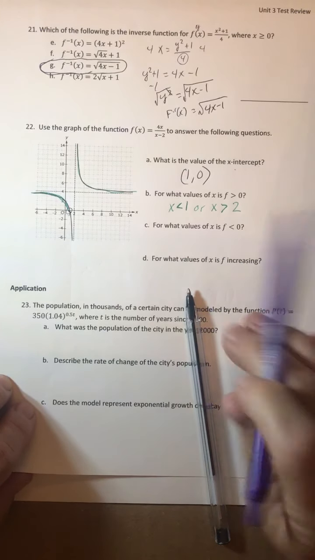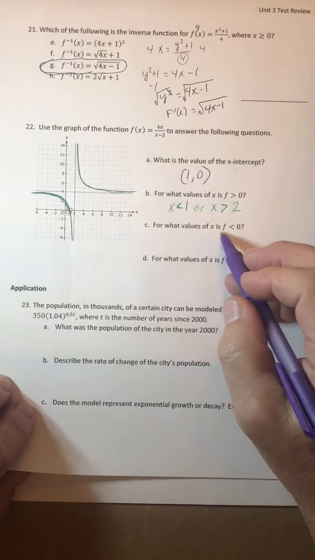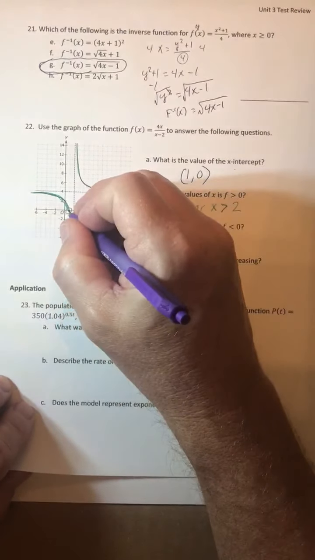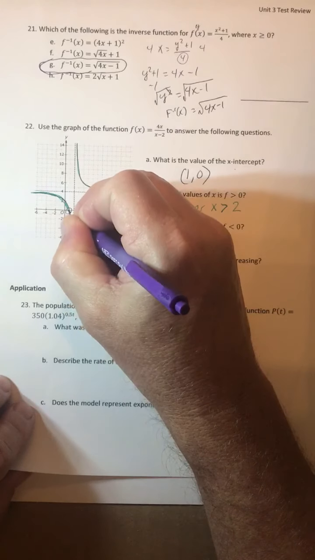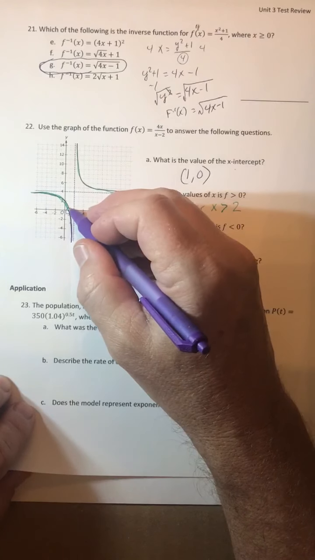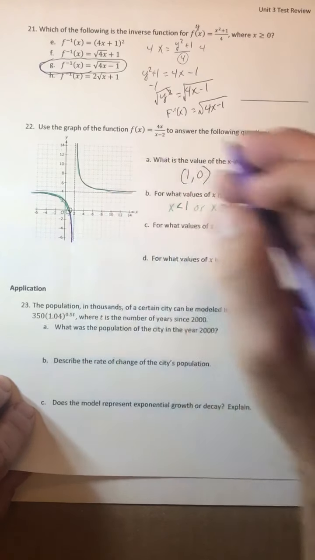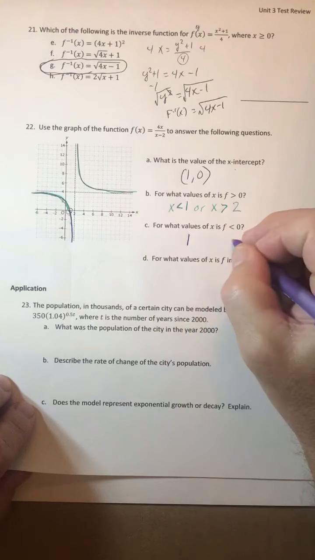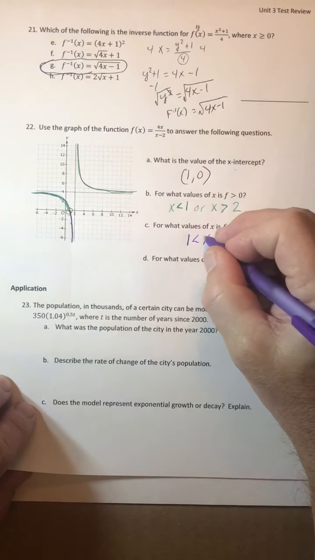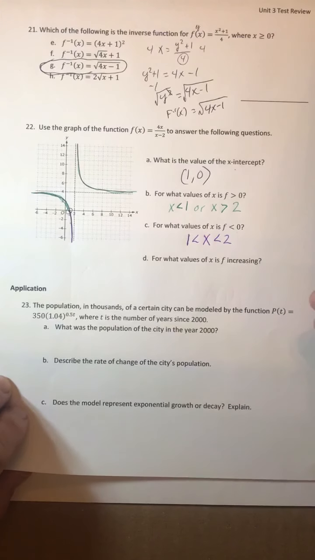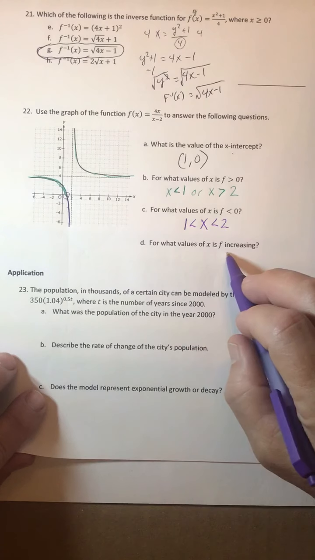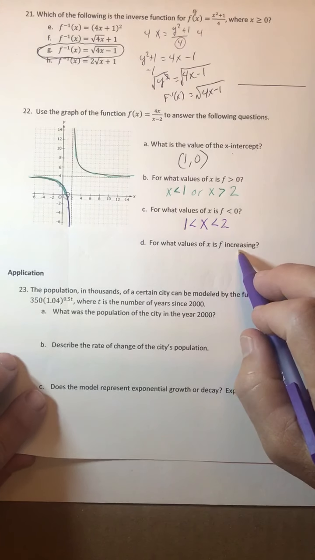And then this question says when is the function below the x-axis, less than 0. So the only place it's less than 0 is here, this part right here. And that part happens when x is between 1 and 2. So the easiest way to do that is do 1, 2, less than signs, and x. And there's our answer.